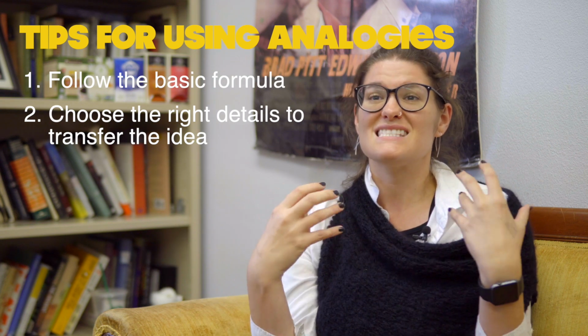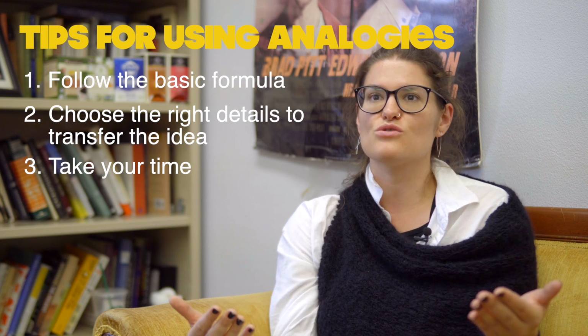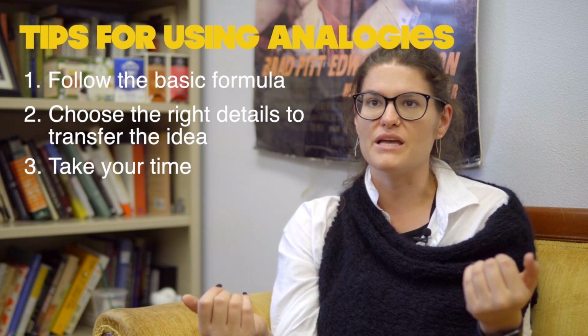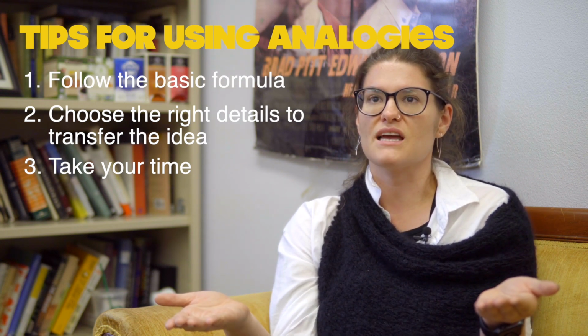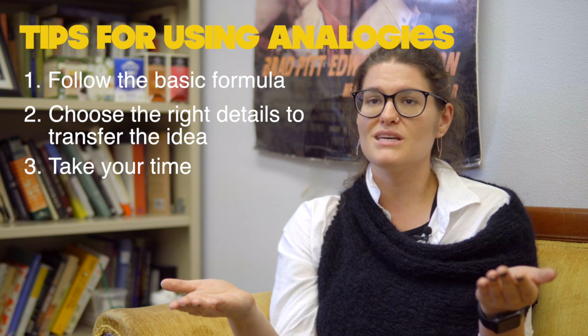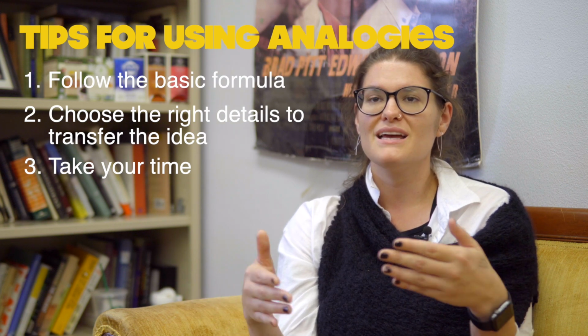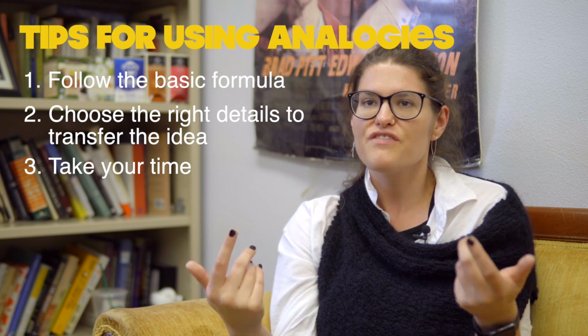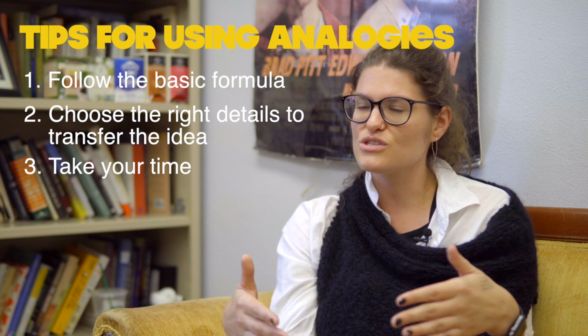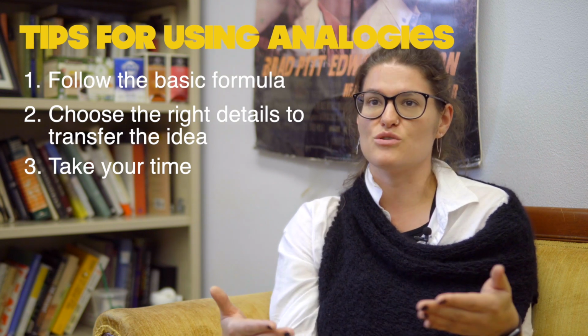The other piece of advice is to take your time. Analogies are like stories. They require detail and development. You're going to need 30 or 45 seconds. So if your analogy is only 5 seconds or 10 seconds long, it's basically a metaphor. It's fine to have one, but don't assume it's going to do the work that an analogy will do.